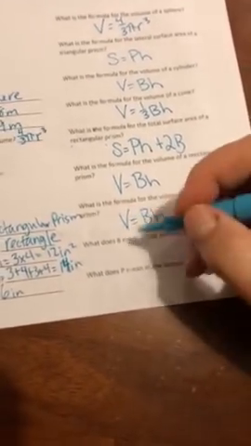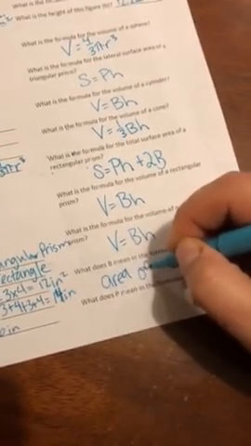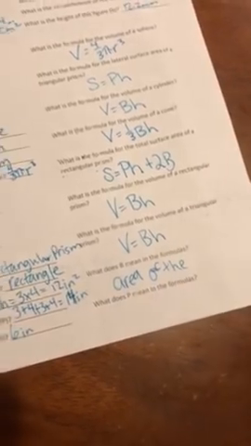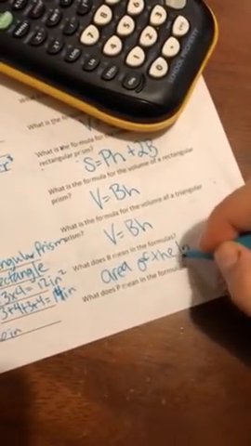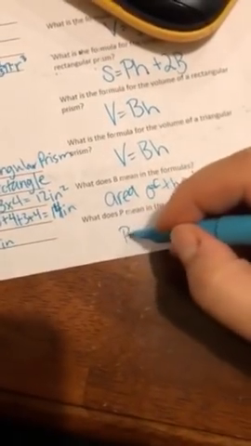What does capital B mean in the formula? Area of the base. And then what does capital P mean in the formula? Perimeter of the base.